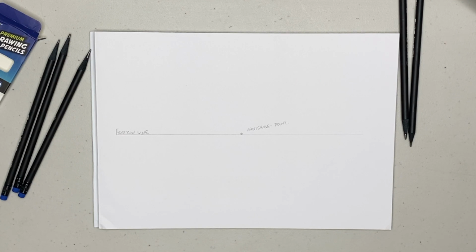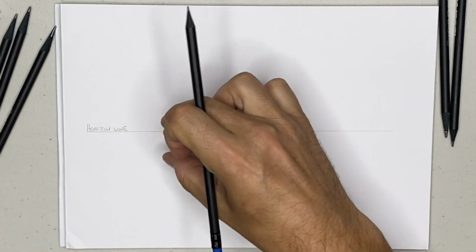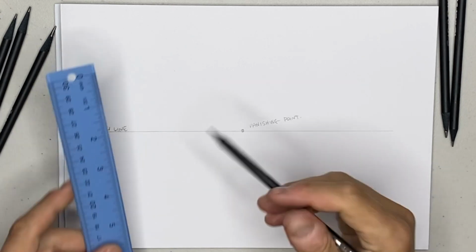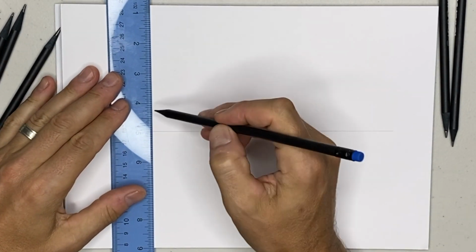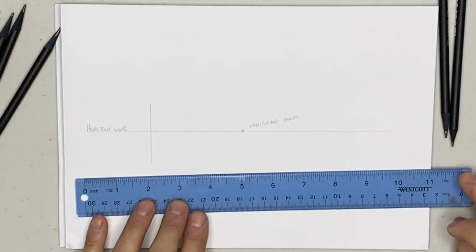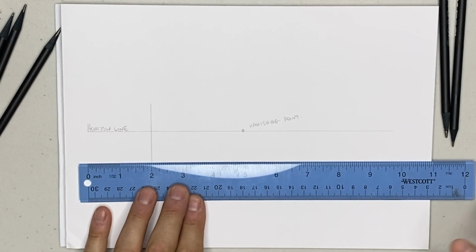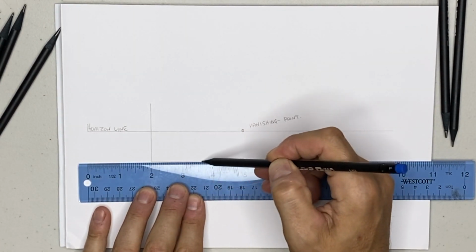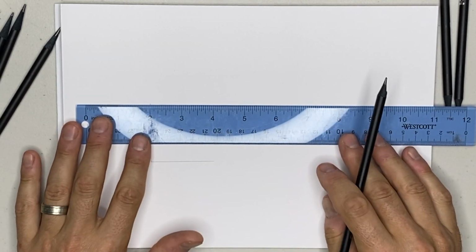Step 2, let's place a square centered directly over top of the horizon line. So not down here, but in between where the horizon line is. We're going to draw a square. Now I'm just going to use a ruler so that we can have some nice clean lines here. So I'm going to draw my vertical line there. I'm going to draw a lower horizontal line that follows the line of the horizon line.